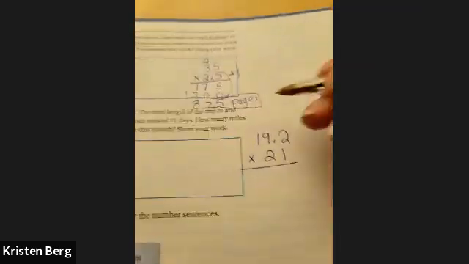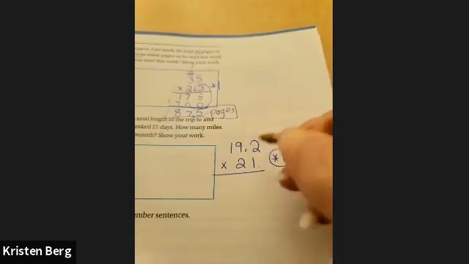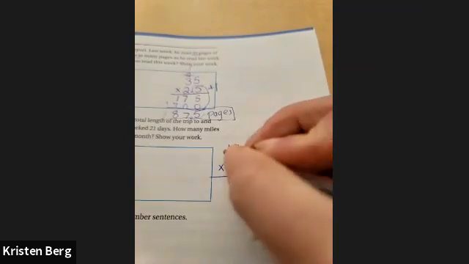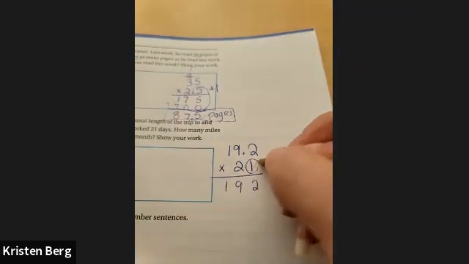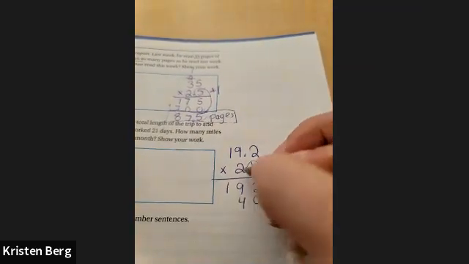So how many numbers are after the decimals here? The decimal would be right here. So there's nothing behind this, but there's just one here. So we have to move it in once after we figure this out. That would be a 2, a 9, and a 1. Bring down your 0. Then 2 times 2 is 4.